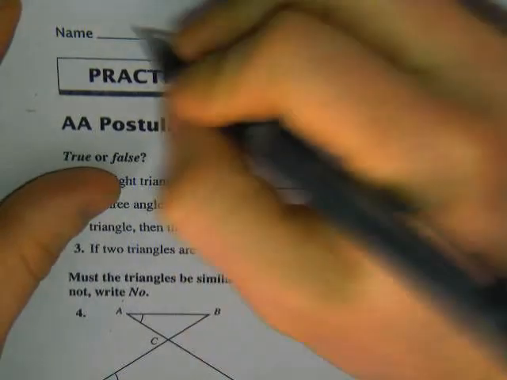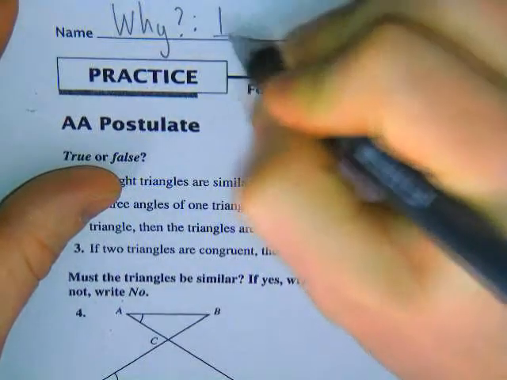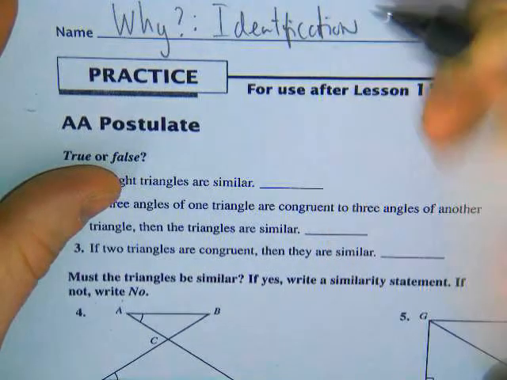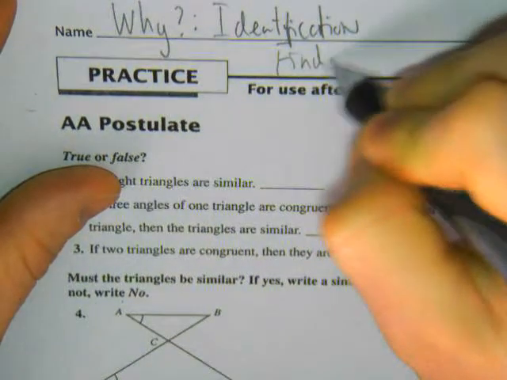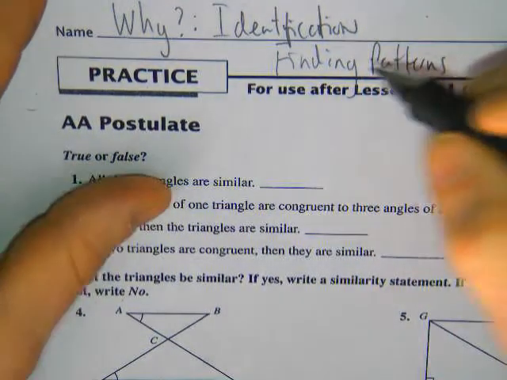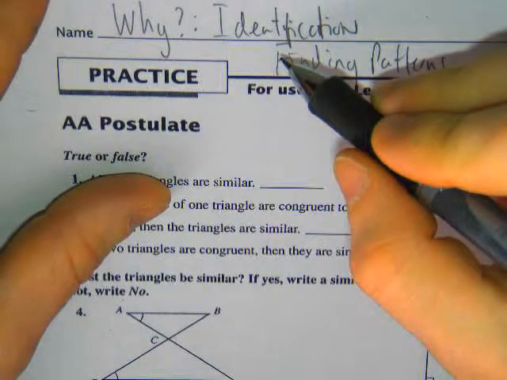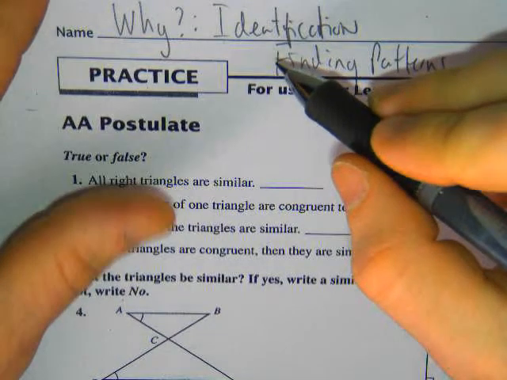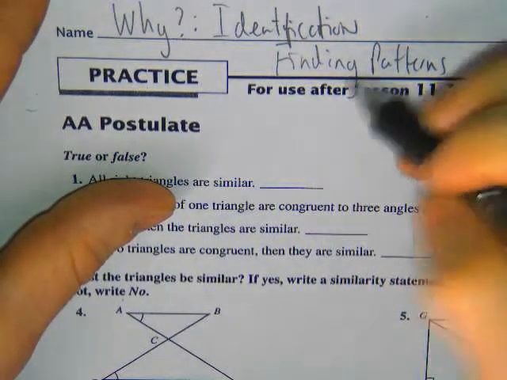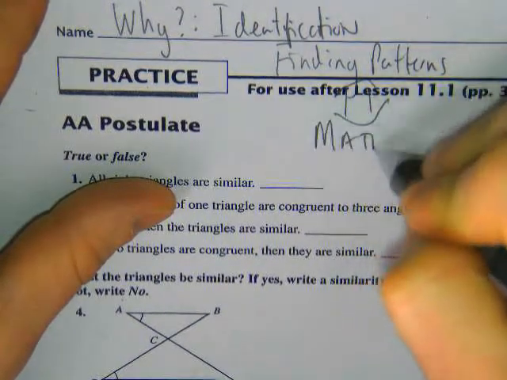The why here is identification and finding patterns. We need to be able to identify things in our life. That's simple. Finding patterns, essential in mathematics and essential in your life.